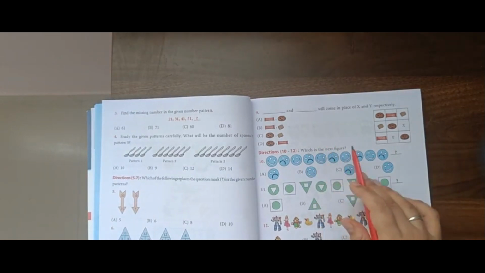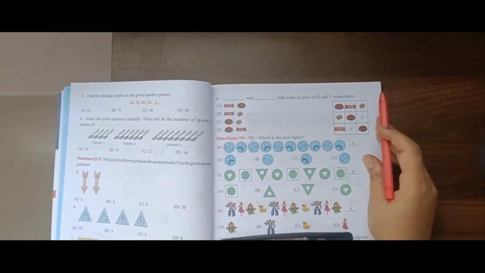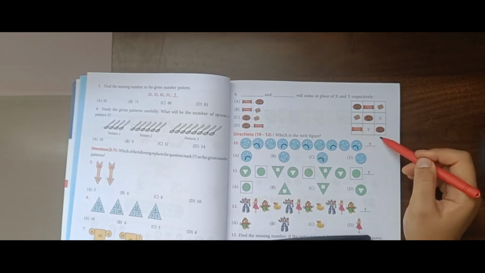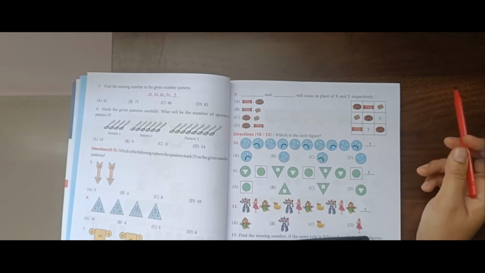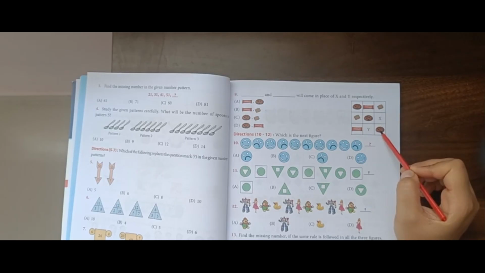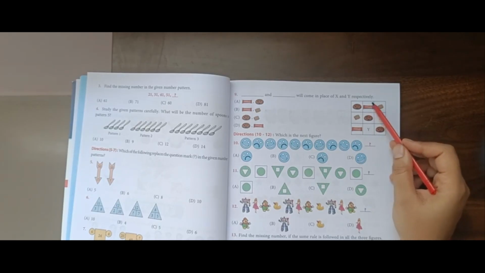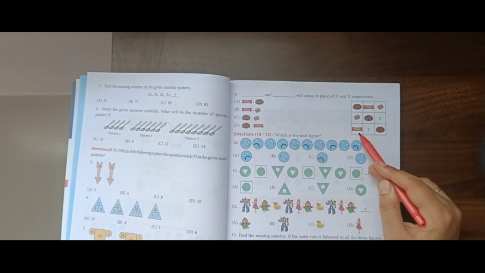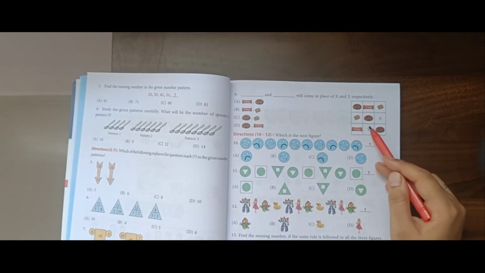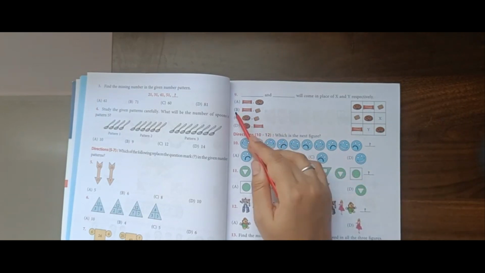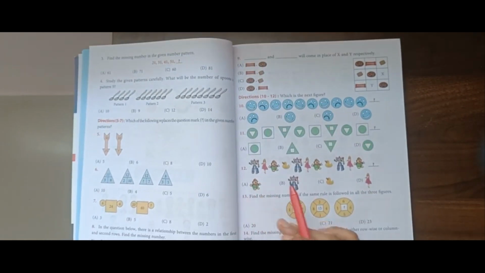Next, x and y will come in place respectively. We learned that this is a Sudoku type question in which you need to find the missing values. Here, in this row and in this column, what is missing? This red chocolate is missing. So the x value is chocolate. Next is y. In this row and this column, what is missing? We're missing this cookie, so cookie will be the answer. So the ninth answer is B.